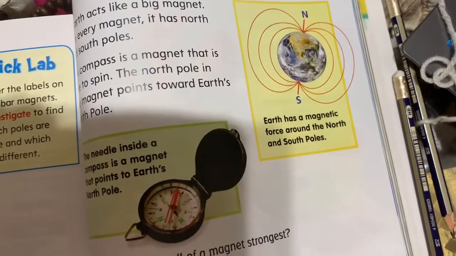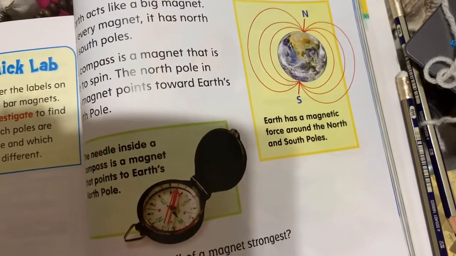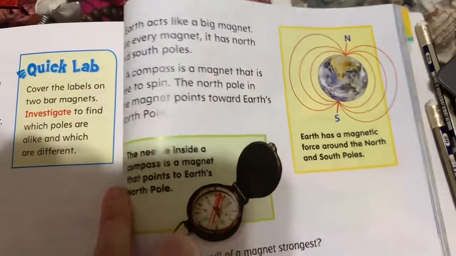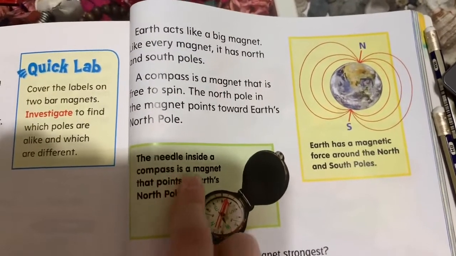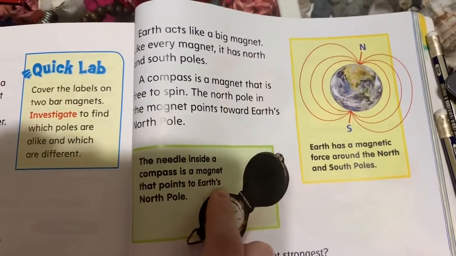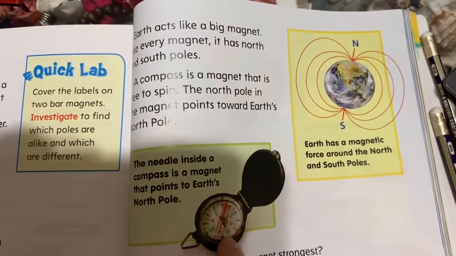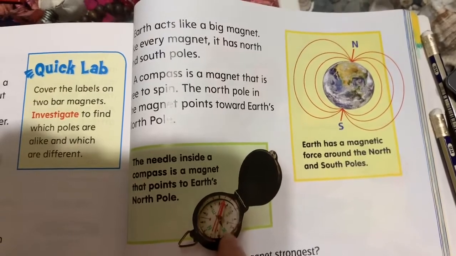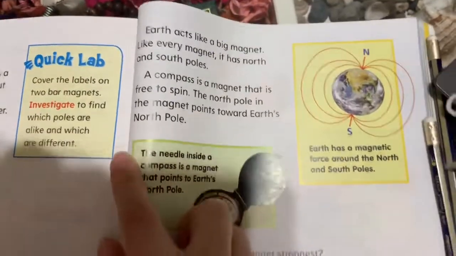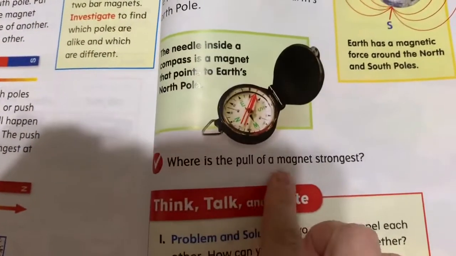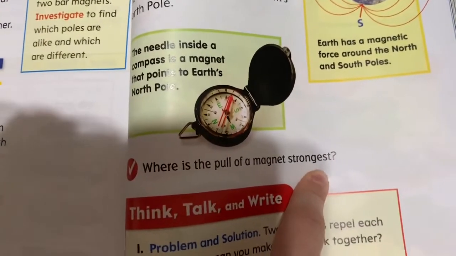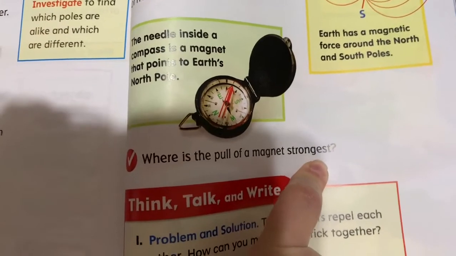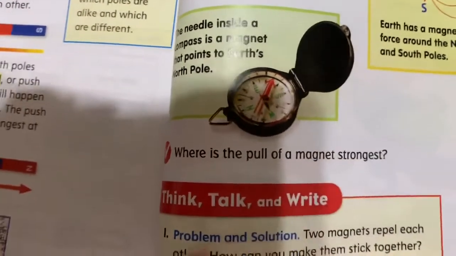Okay, so here in the photo we see the compass. The needle inside a compass is a magnet that points to Earth's north pole. You see here the compass, north, south, east, and west. Now, where is the pull of a magnet strongest? We have answered this earlier. It is strongest at the poles.